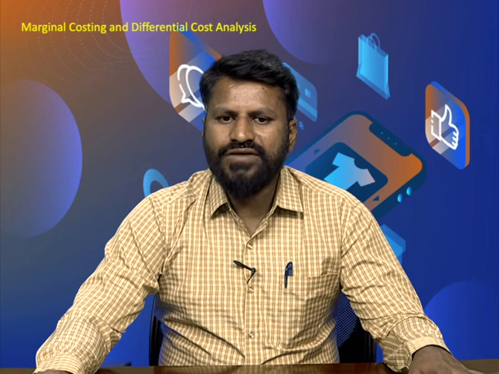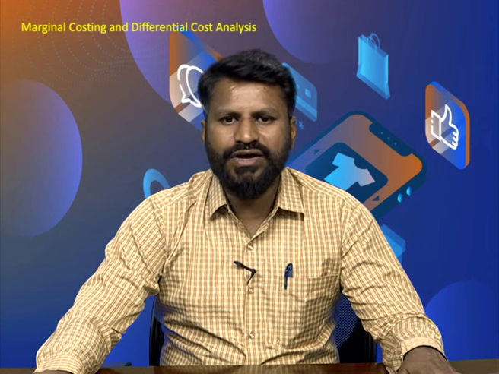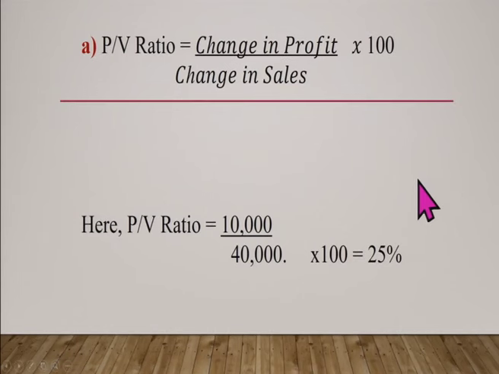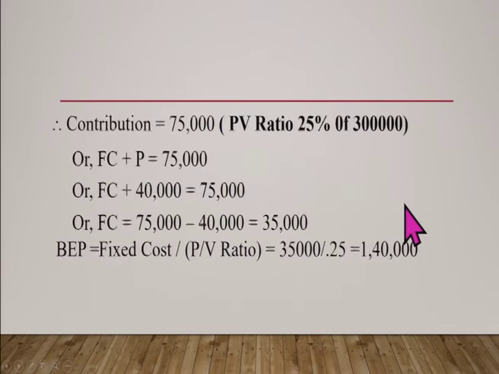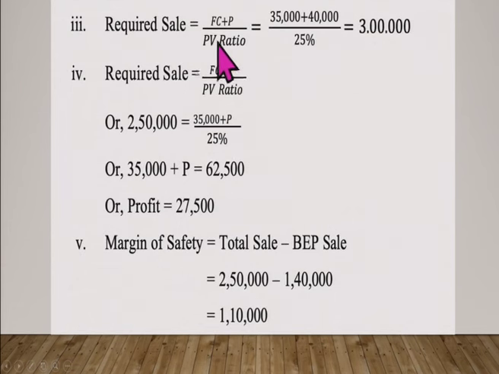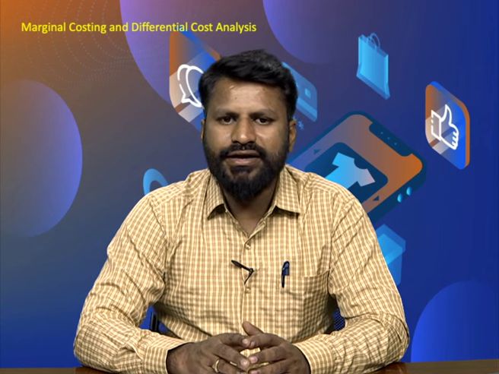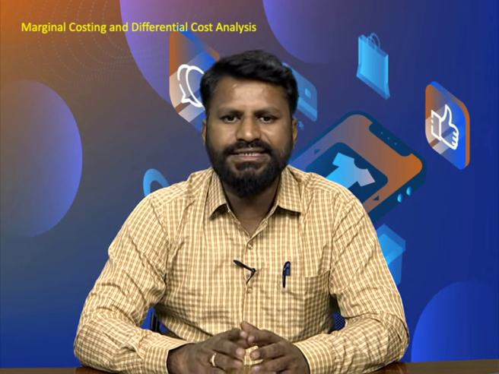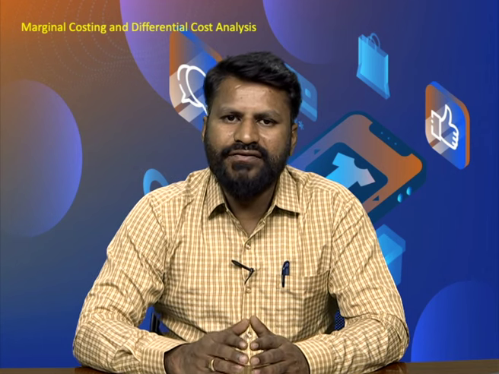So after calculation of profit, whatever procedure we followed previously, the same method we are going to follow for calculating the PV ratio, contribution and required sales to earn a profit. From this table you can identify the two variables, that is sales and total cost.